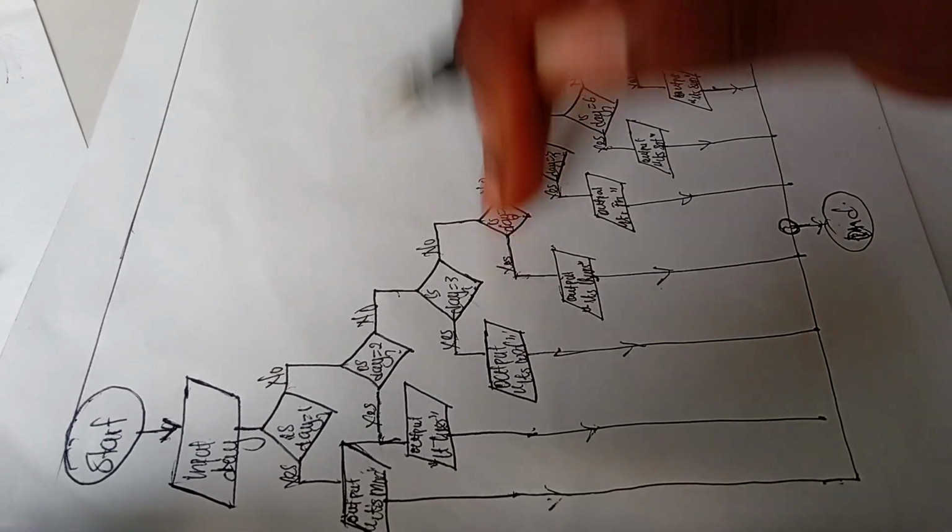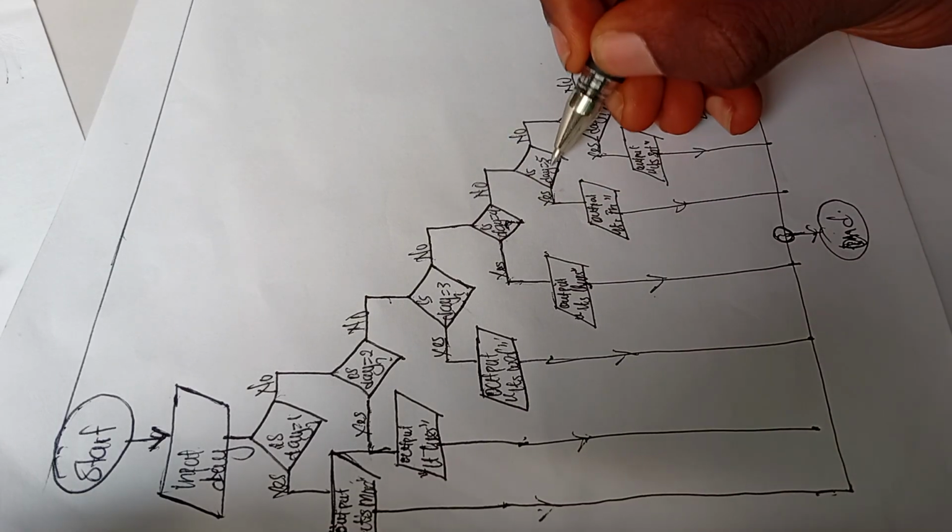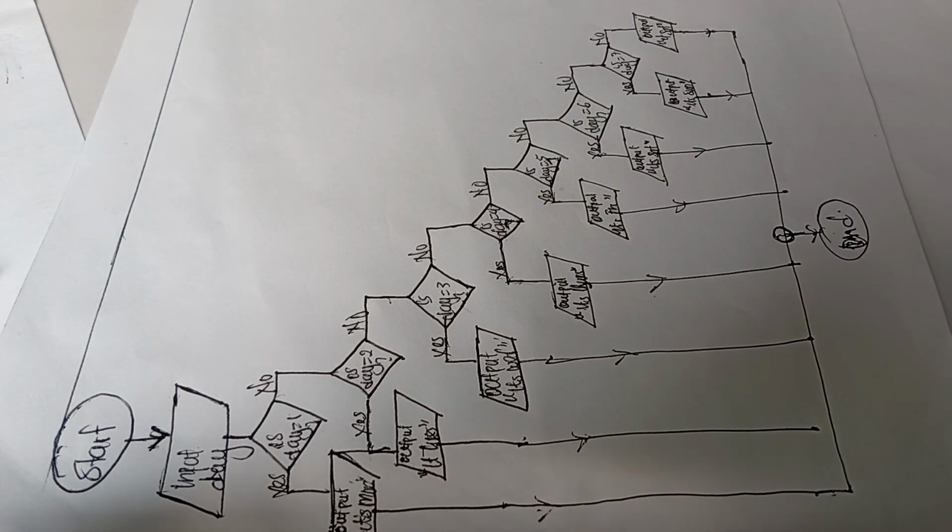And yes, no, yes, no, yes, no. And don't forget the question marks here as well. So you all have question marks, as you can clearly see.